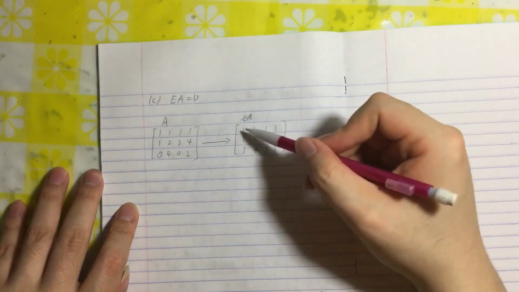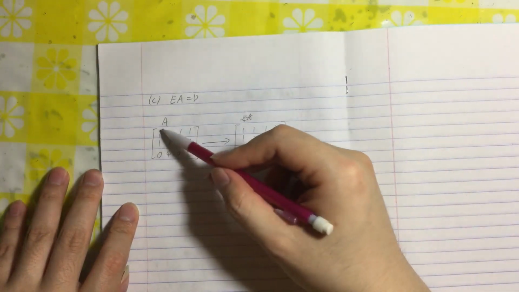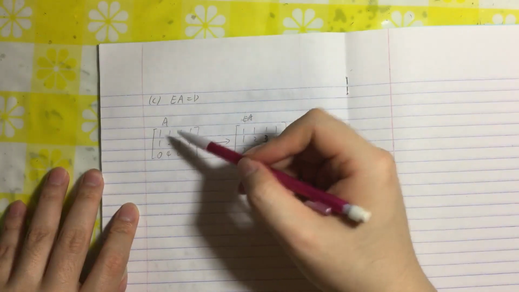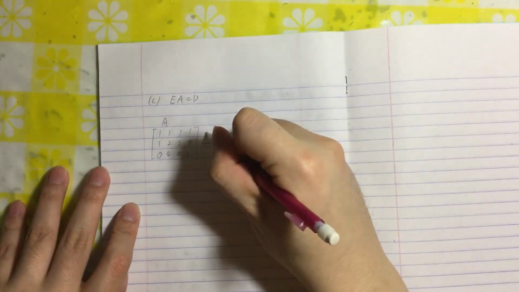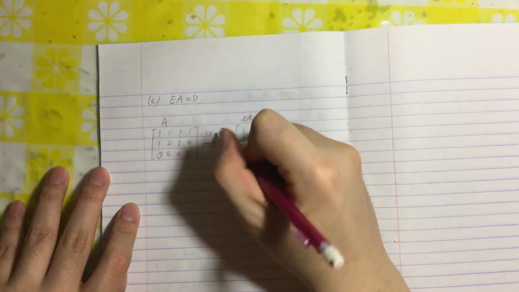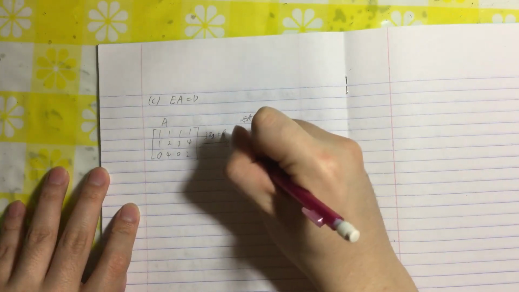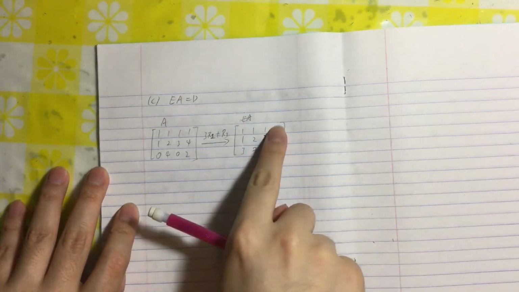It looks like I multiply first row by 3, add it to the third row. If I multiply first row by 3, add it to the third row, I get a matrix EA.